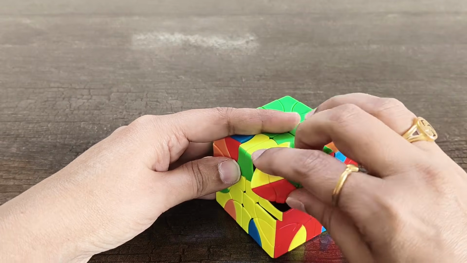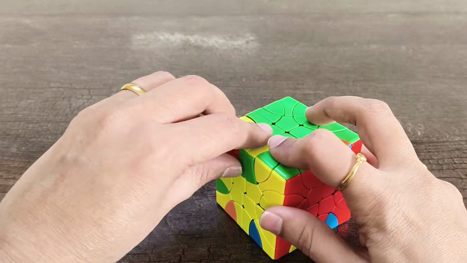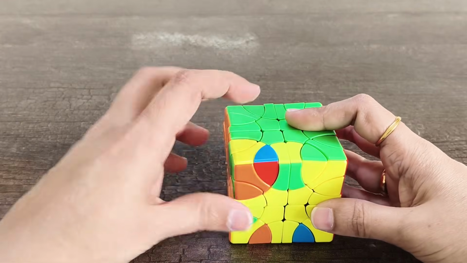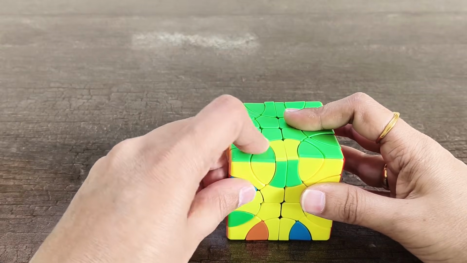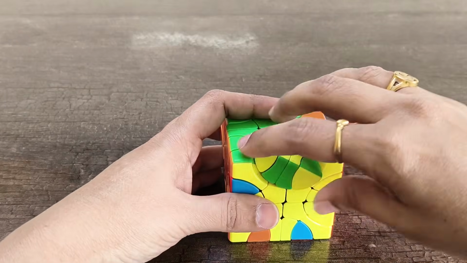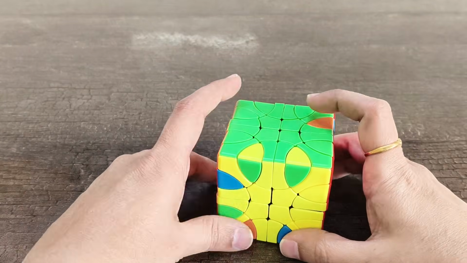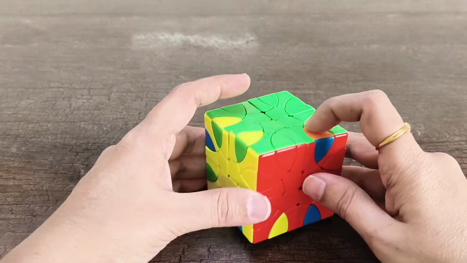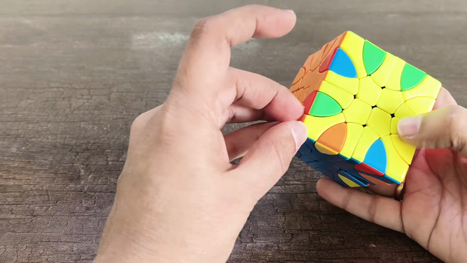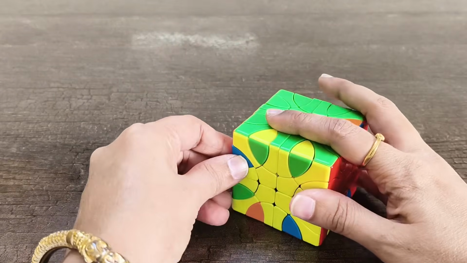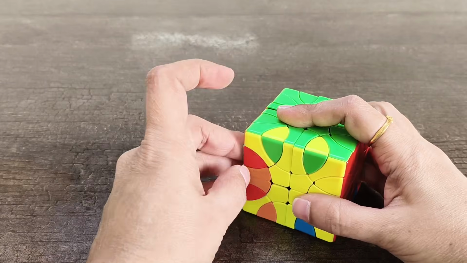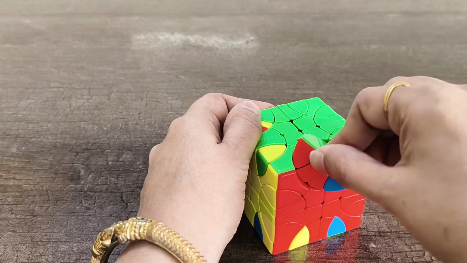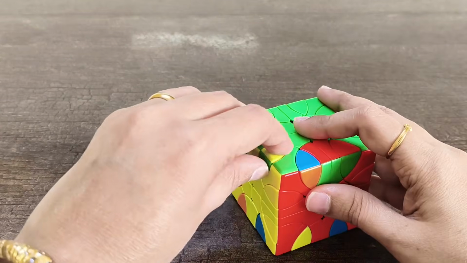I'll take my green to green. This one really. Okay, both are flipped. It's okay, we'll handle the green yellows again. Another green red needs to come close by. That green red is here, so I'll bring it on top. I'll bring this also close by.